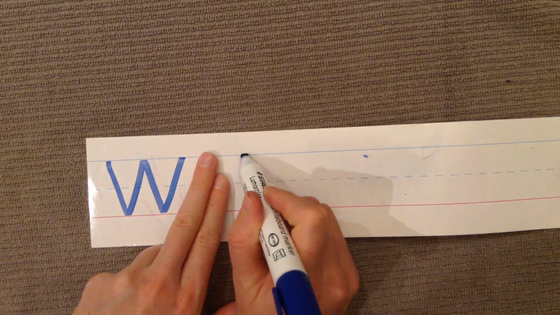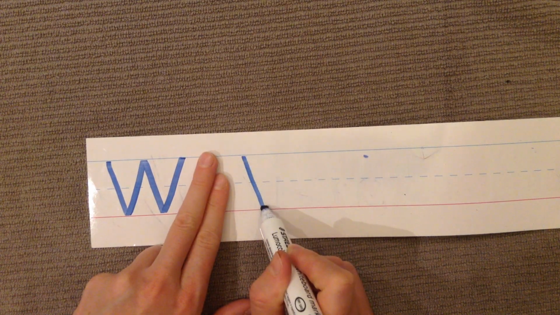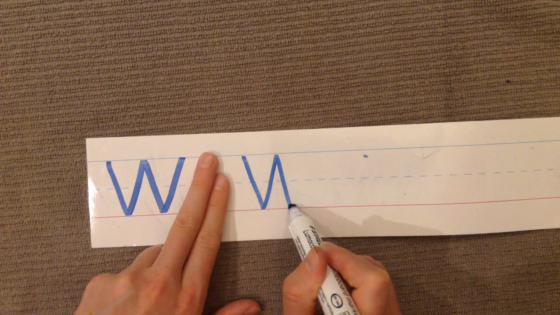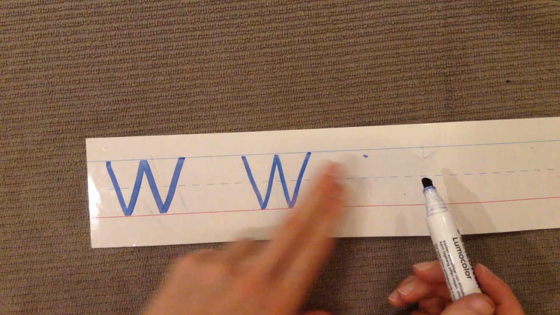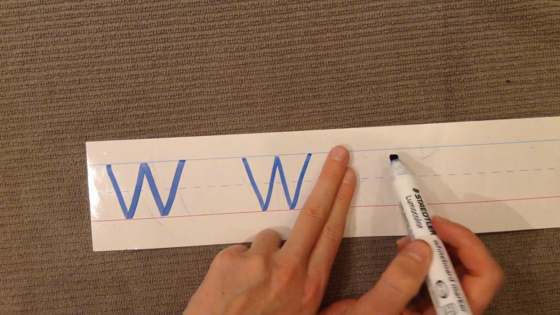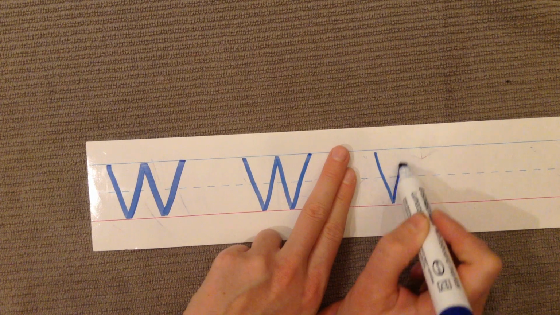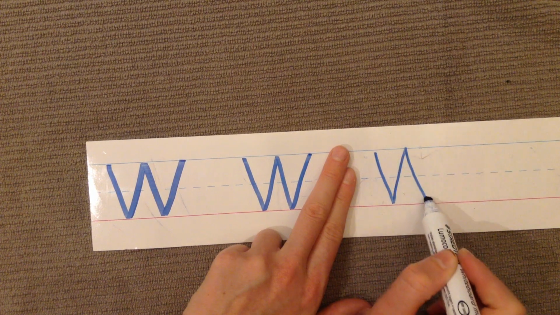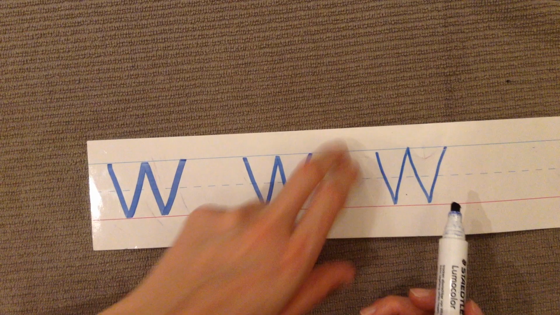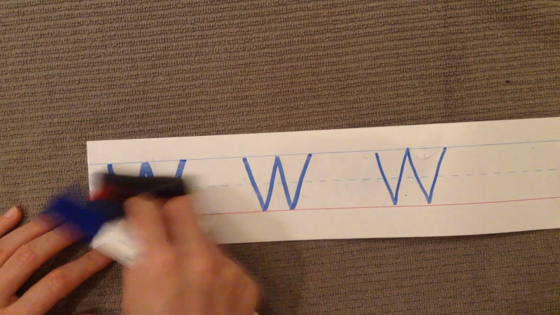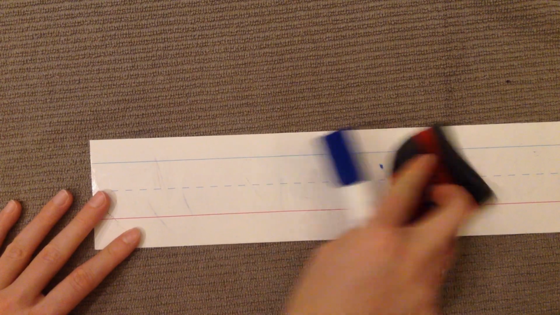2 finger spaces. Start at the top, slide forwards, bounce up, slide forwards, bounce up. 2 finger spaces. Go to the top, slide forwards, bounce up, slide forwards, bounce up. It's nice. You don't even have to lift your pen when you do an uppercase W. Unlike the next letter, that is.